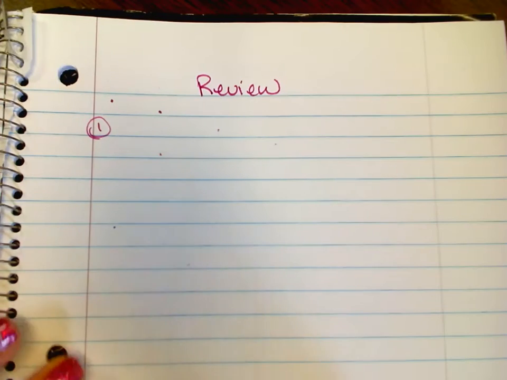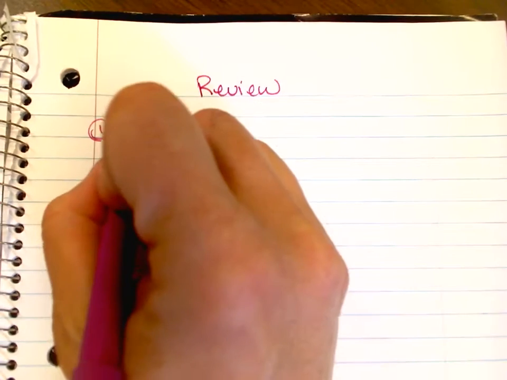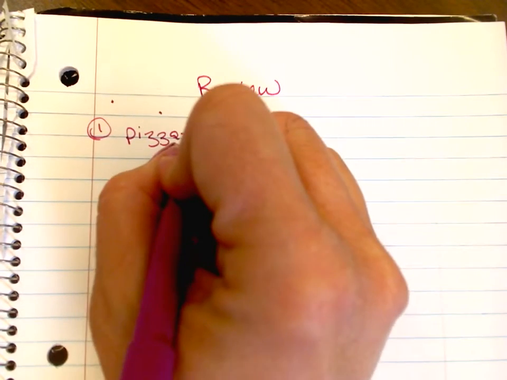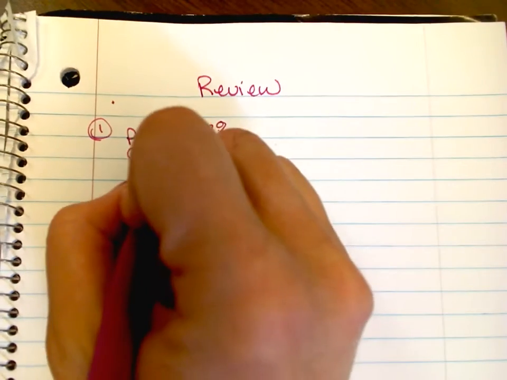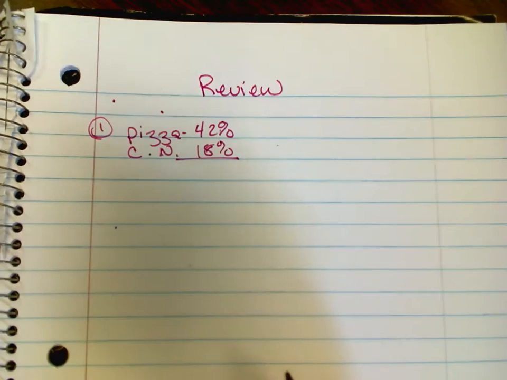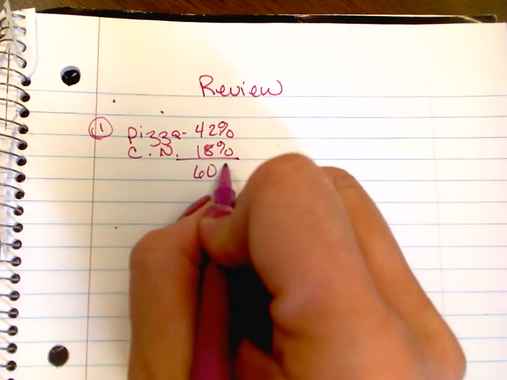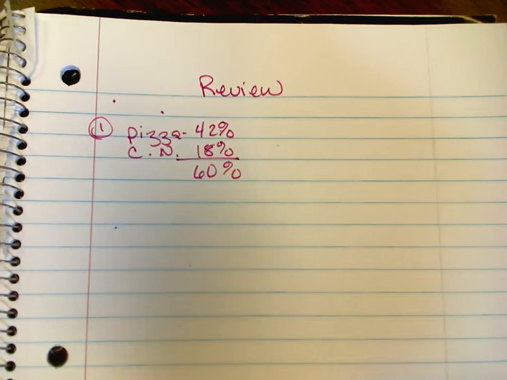Okay, so number 1, everything's on notebook paper. The table shows the results of a survey about favorite school lunches. Which is the fraction of students who voted for chicken nuggets or pizza? So pizza was 42%. Chicken nuggets were 18%. If you add those up, you'll get 60%. But now, write that as a fraction in simplest form.